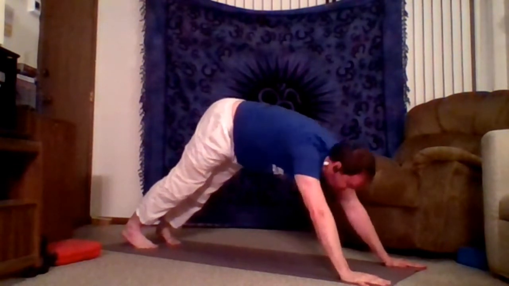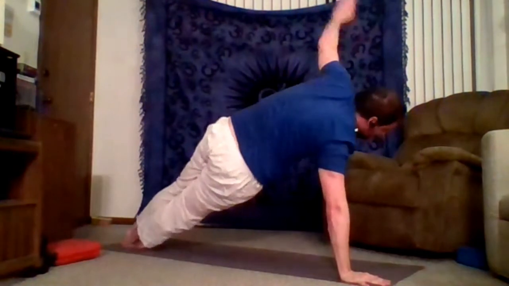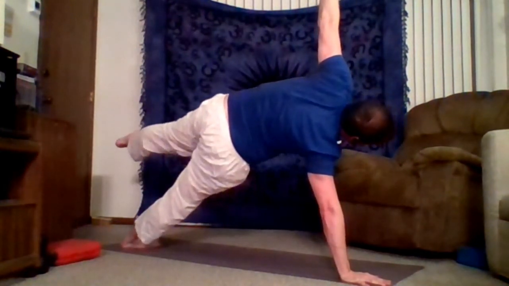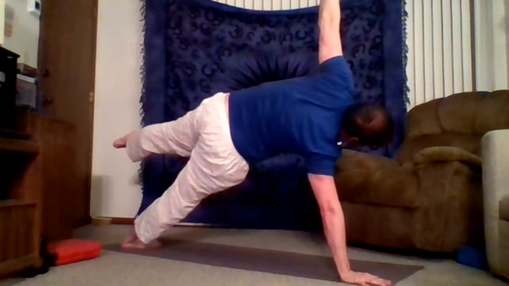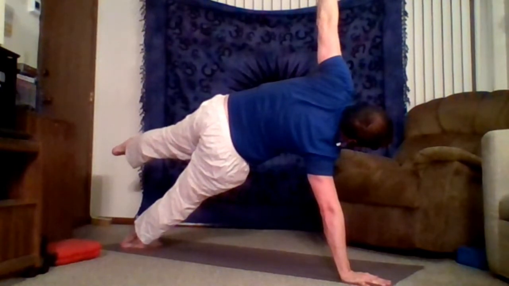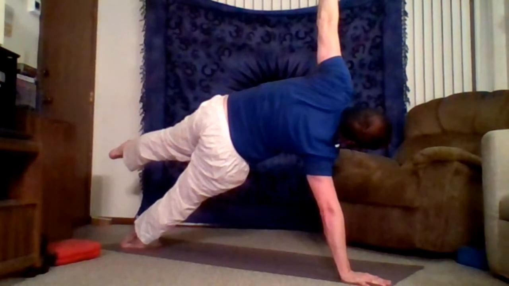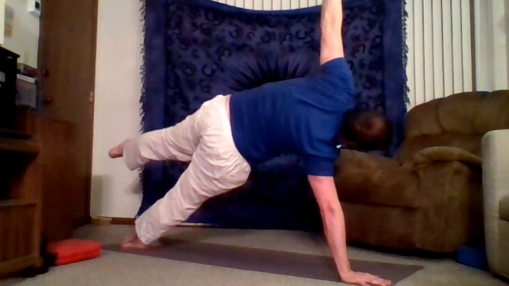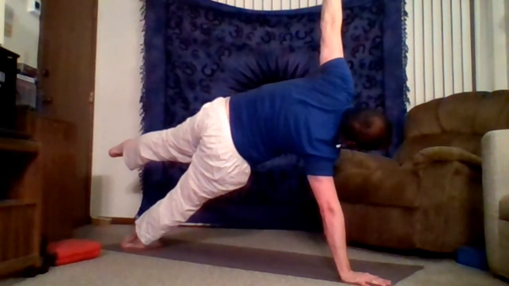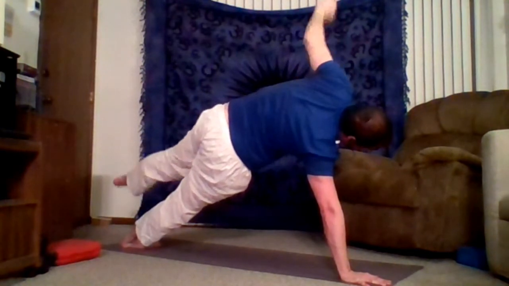For side plank, inhale, shoulders over wrists. Exhale, left arm lifts. And this time, if you want to play with lifting the left leg, you can feel free. Make sure you can breathe steadily, whichever option you choose. Stay with it. Steady breath. One more inhale. Exhale, plank.